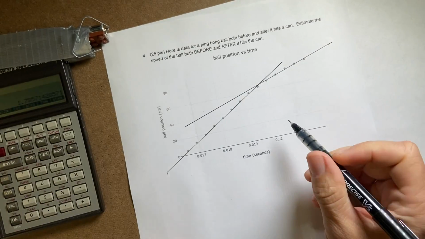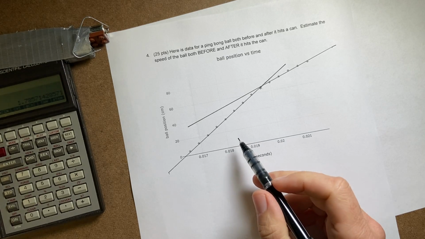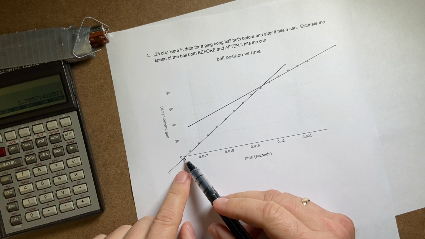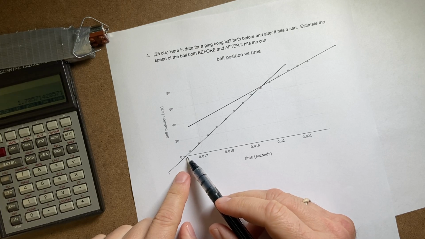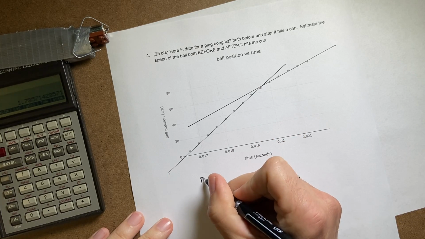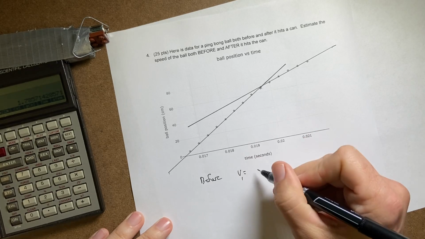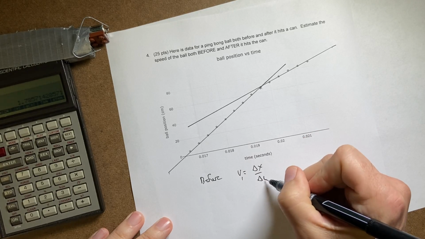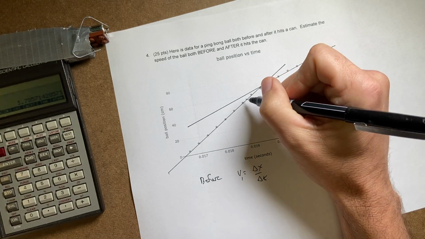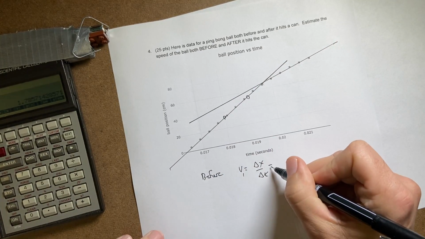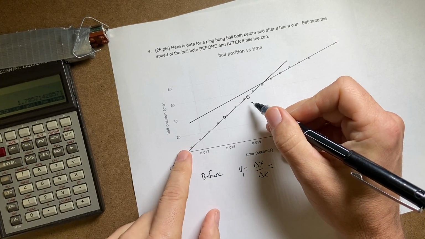Okay, now here, you have to be very careful. This one does not necessarily go through the origin, so I definitely want to use the slope. So before, v1 is going to be delta x over delta t, so I need to pick some points here. Let's pick this point and this point. If you're approximately okay, I'm fine with that.